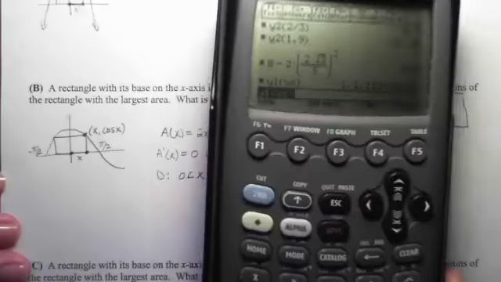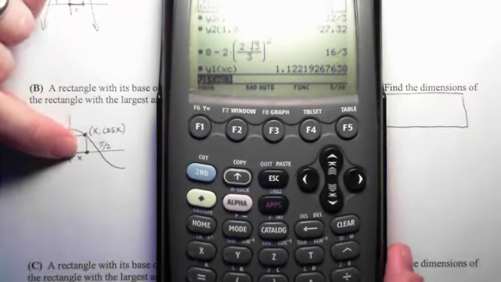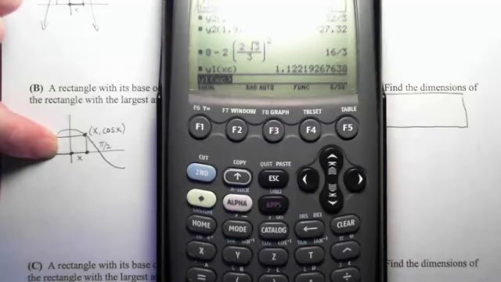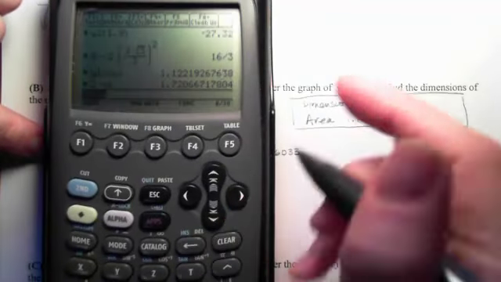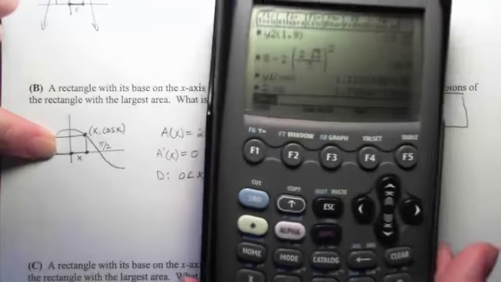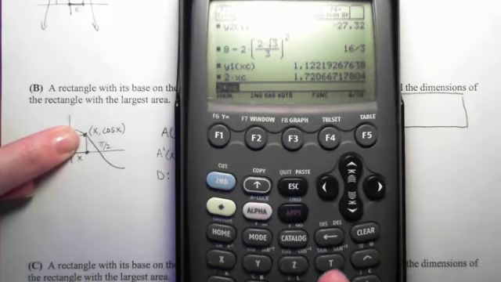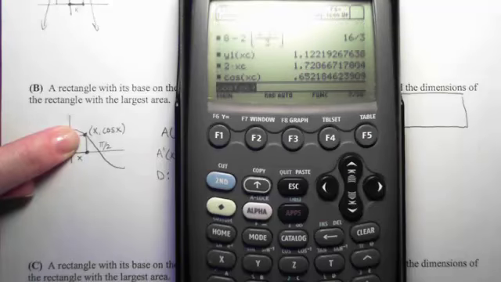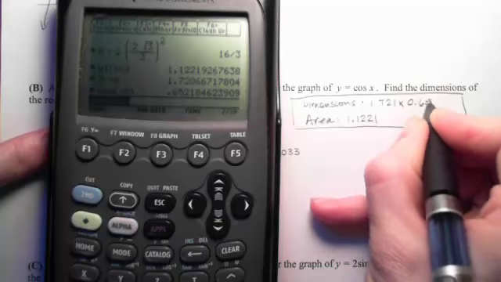And the dimensions I can find by plugging that XC into the base of the rectangle, which is 2 x's. So 2 times XC. There's my base, 1.721. And my height is the cosine of that x. So I'm going to do the cosine of x alpha c. Hit enter. I get a height of 0.652.